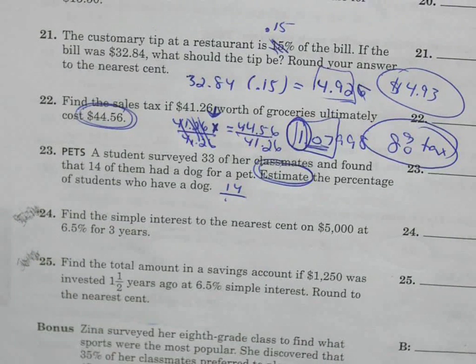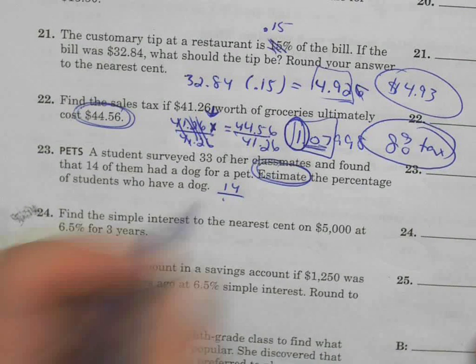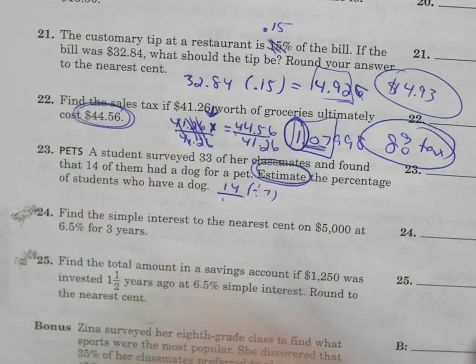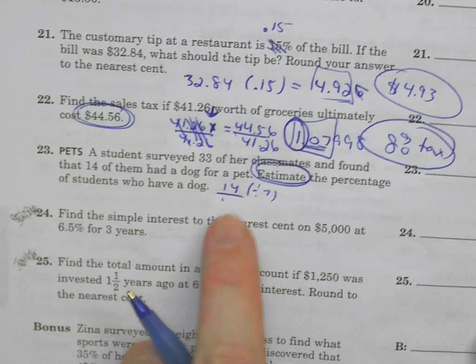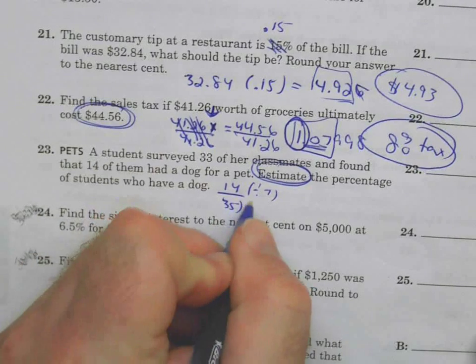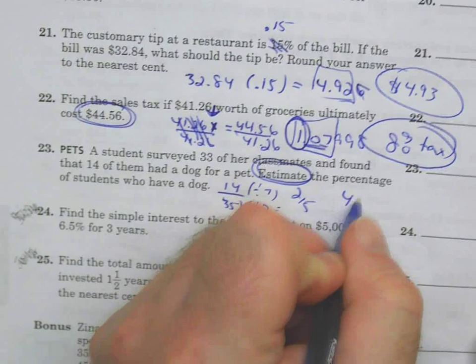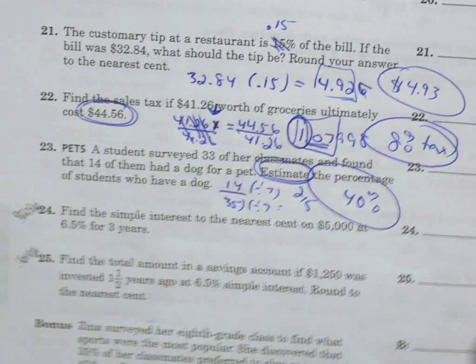Well, 32, the only thing I don't like about 32, what divides into a 14 really easily? 7. If that was 16 or 15 there, I'd say, yeah, 8 goes into it. But I'm thinking divide by 7 here. So what am I going to roll down here? 35. Garrett? 35. So I'm going to get a 2/5. It's going to give me 40%.